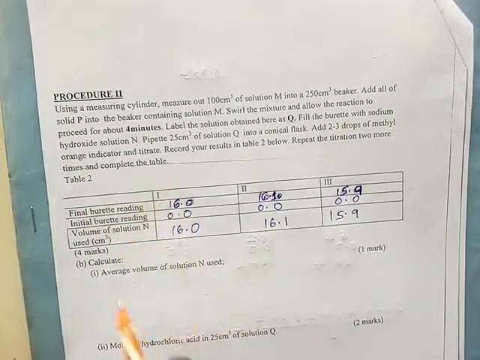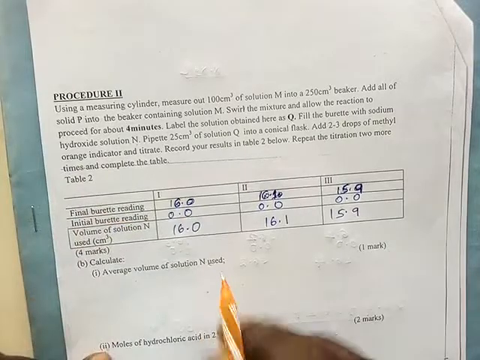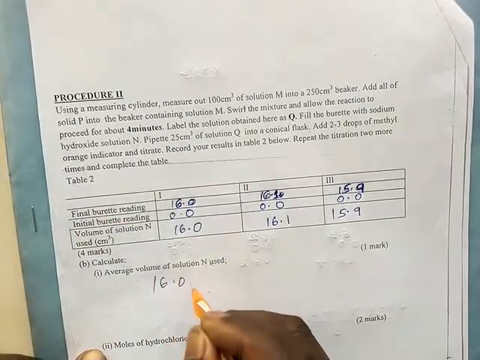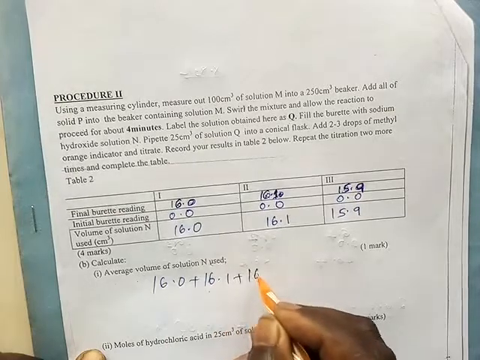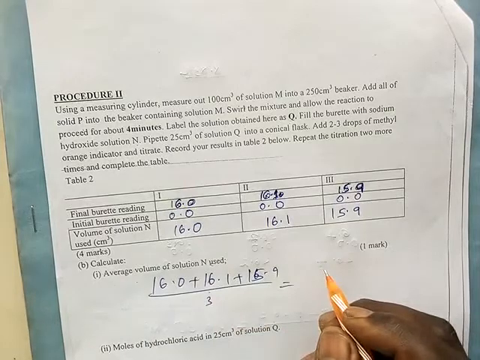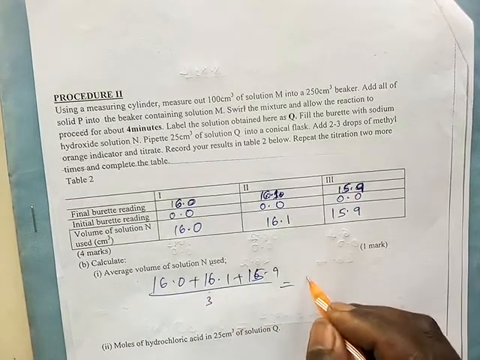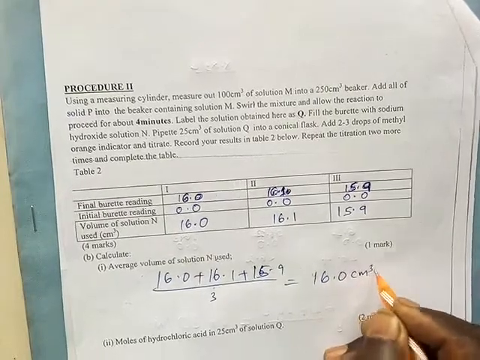So average volume of N. N, remember, is sodium hydroxide, no problem. So it is 16.0 plus 16.1 plus 15.9, which will give you 16.0 centimeters cube.